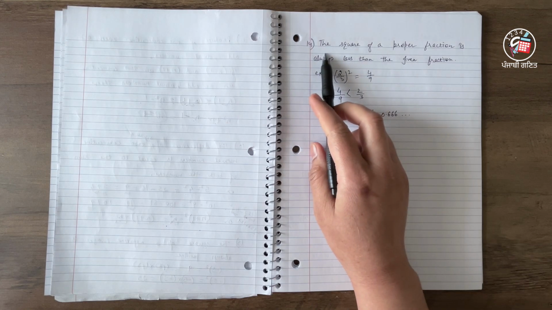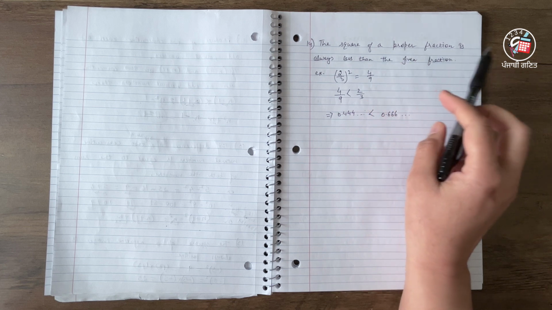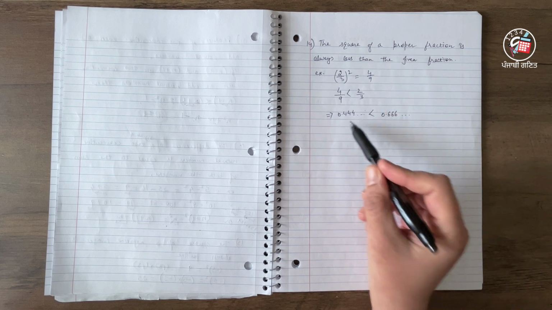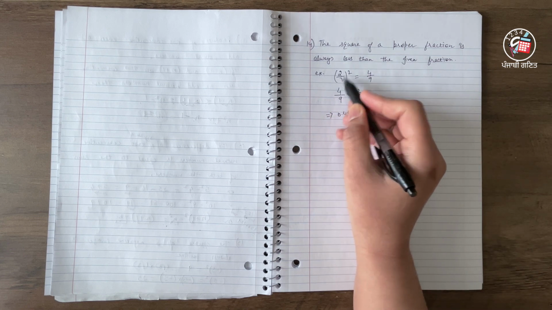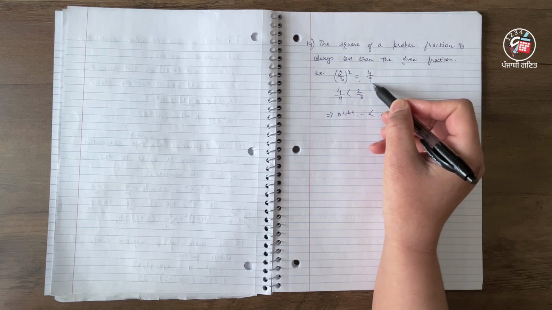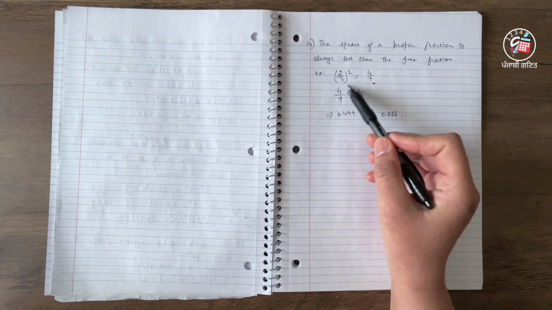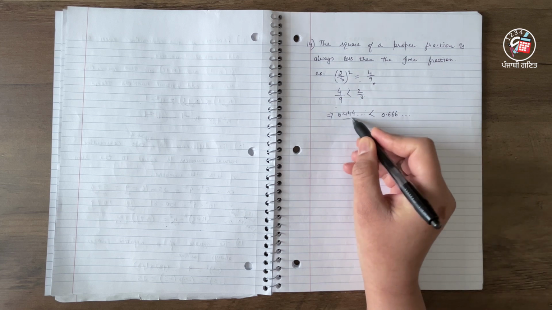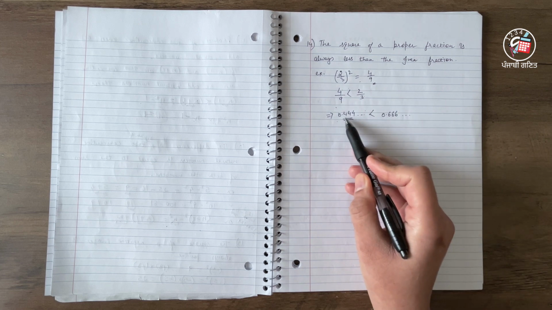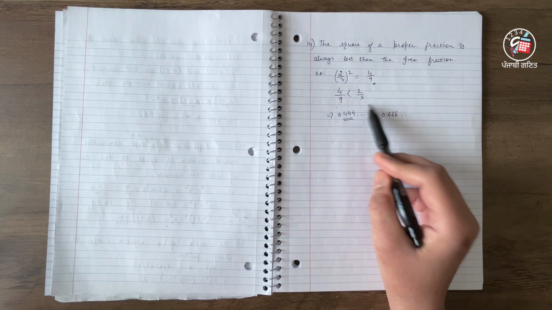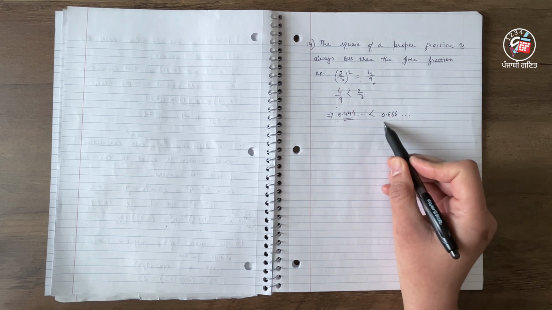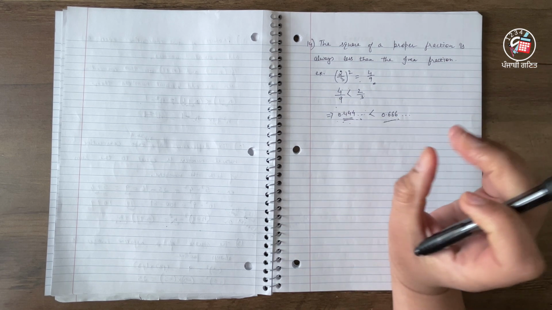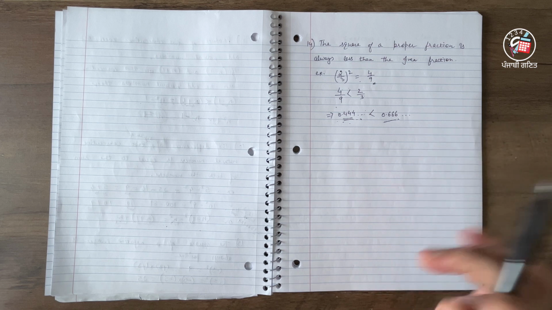Okay, next property, the square of a proper fraction is always less than the given fraction. If you try to find the square of any proper fraction, right? Let's have an example. 2 by 3 square is equal to 4 by 9. This is the square of 2 by 3. See, 2 by 3 is greater than 4 by 9. If you try to find the actual value in decimals, for 4 by 9 it is 0.444, and for 2 by 3 it is 0.666, right? And 0.666 is more than 0.444, right? For any proper fraction, if you try to find the square, it will always be less than the given fraction.